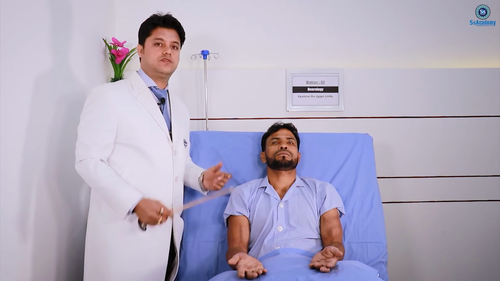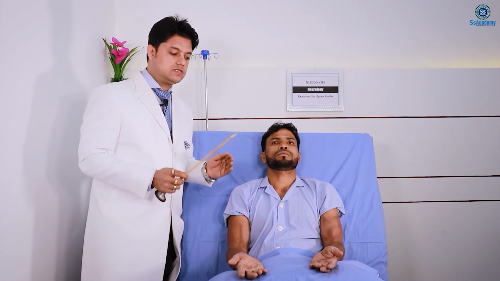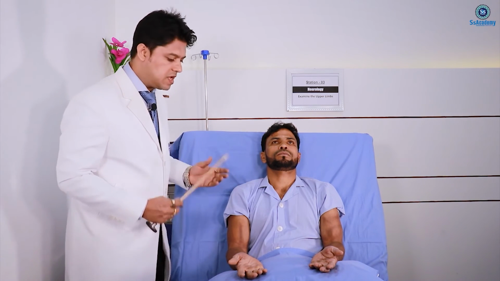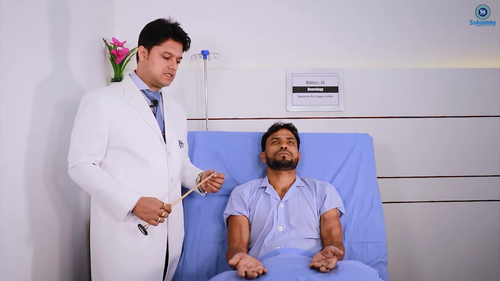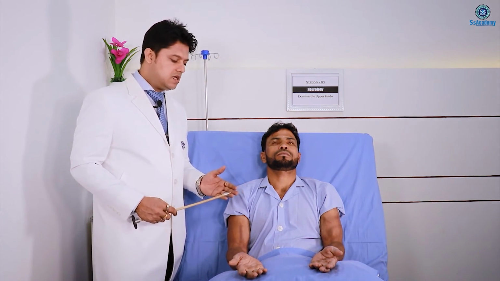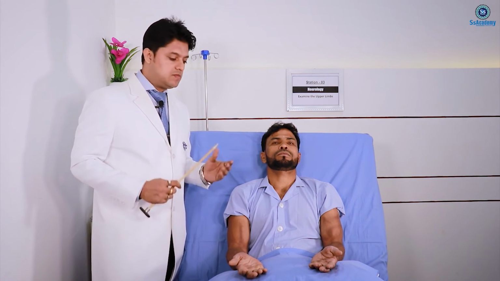In the upper limbs, the predominantly lower motor neuron lesion is evidenced by distal wasting and weakness, especially of the muscles of the hands, along with fasciculations. The upper motor neuron lesion is also involved, evidenced by hypertonia and hyperreflexia, but without any sensory involvement.